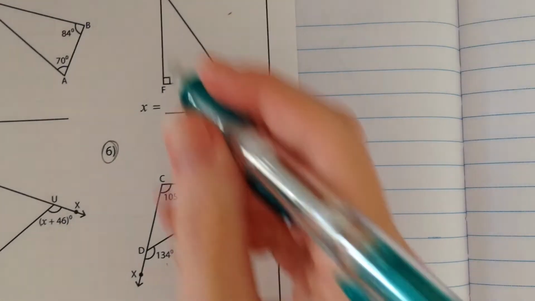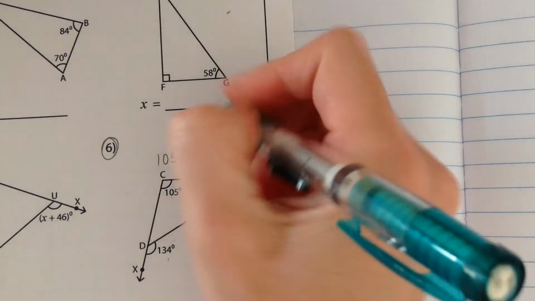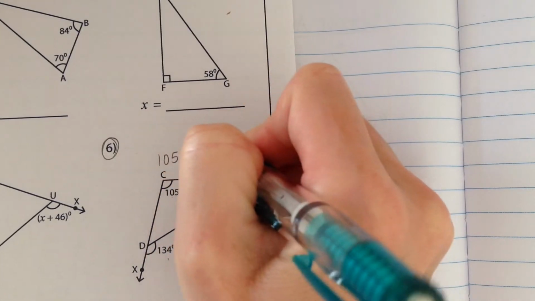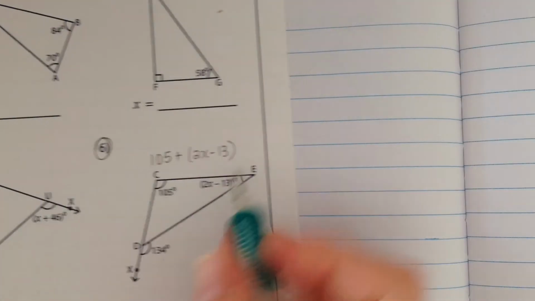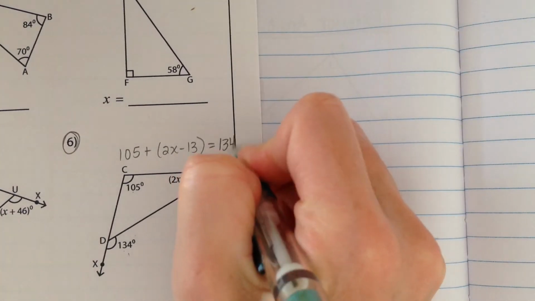Let's get another page in my notebook. Based on this problem, it's going to be 105 plus 2x minus 13, that plus that equals this guy, 134.